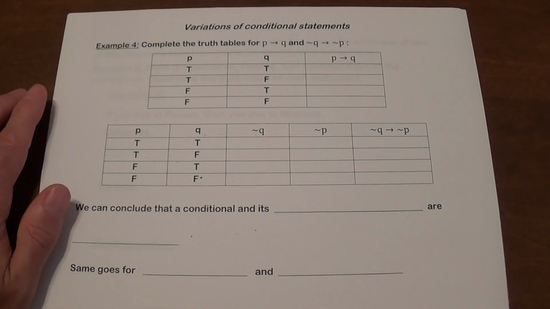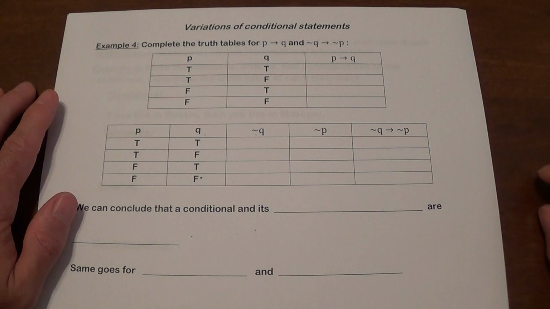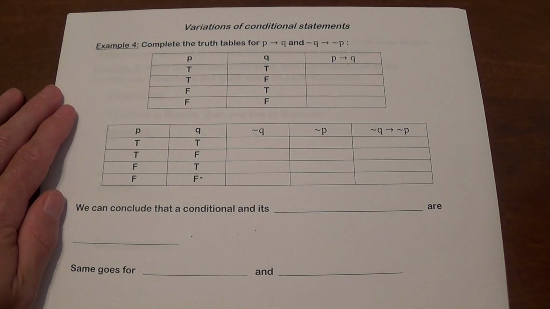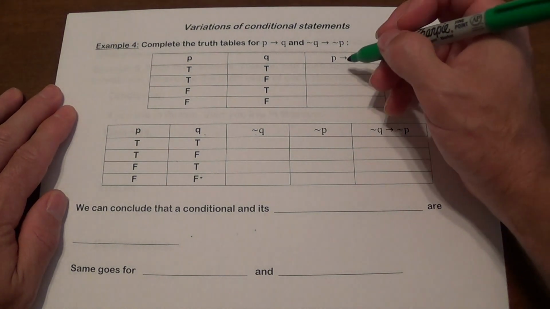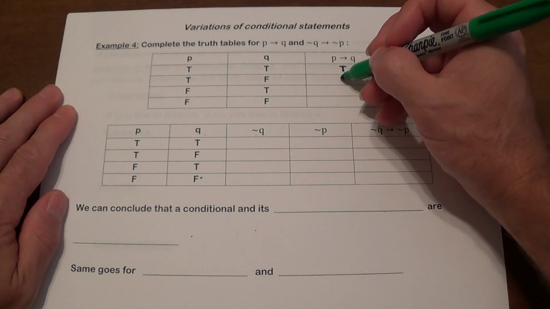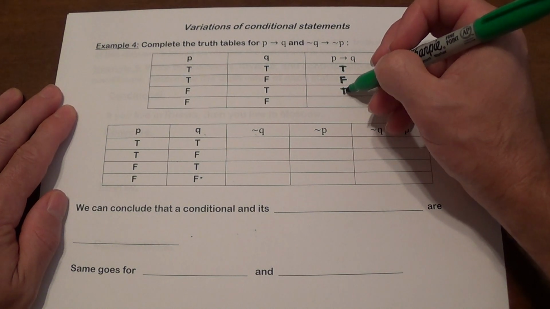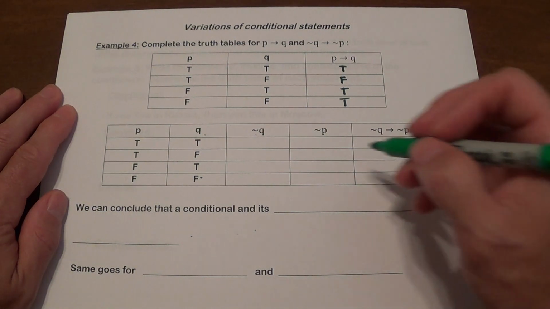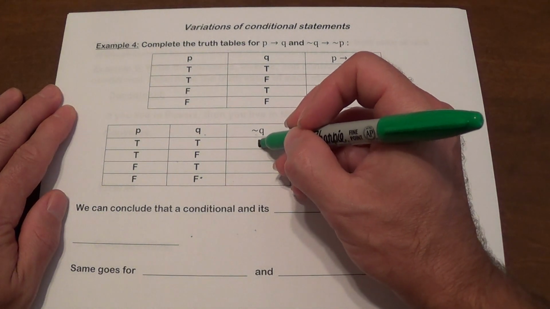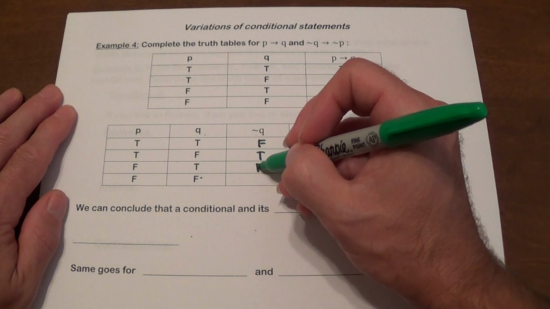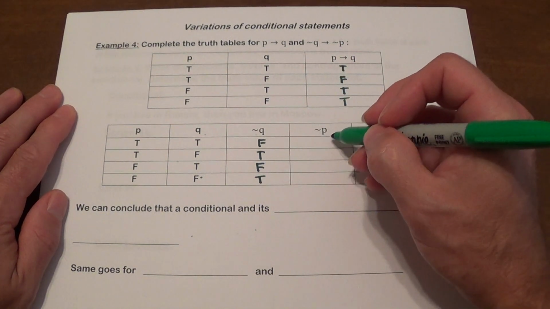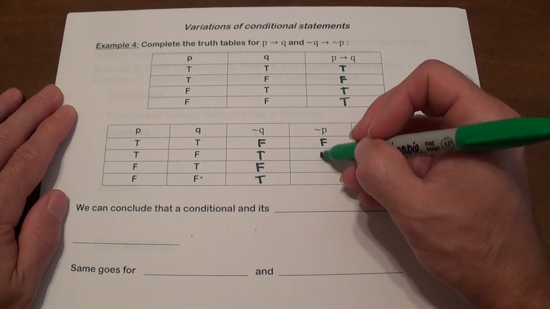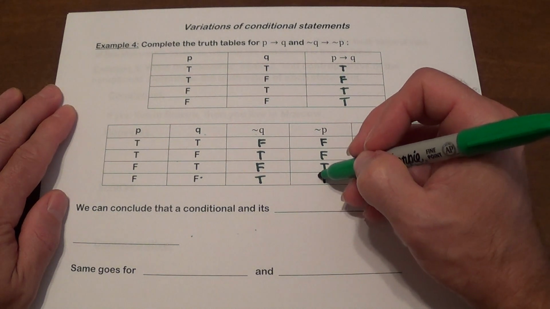Let's complete the truth table for P implies Q, and then not Q implies not P. So P implies Q, we should be familiar with this by now. That's going to be true, false, true, true. Not Q will be false, true, false, true. Not P will be false, false, true, true.